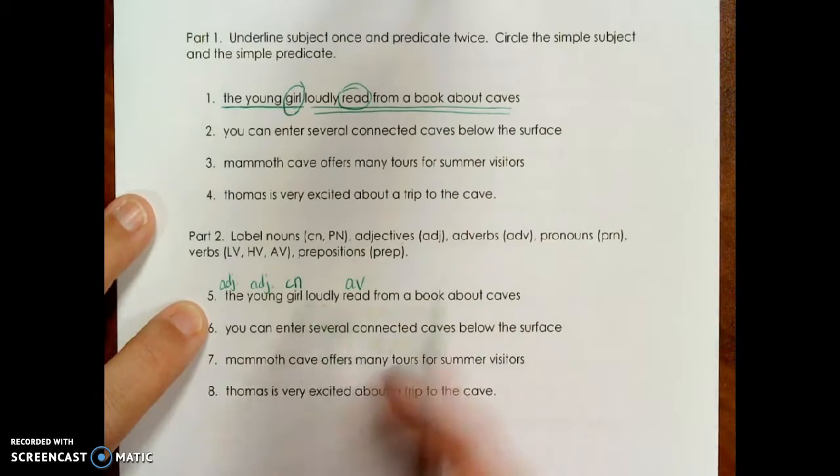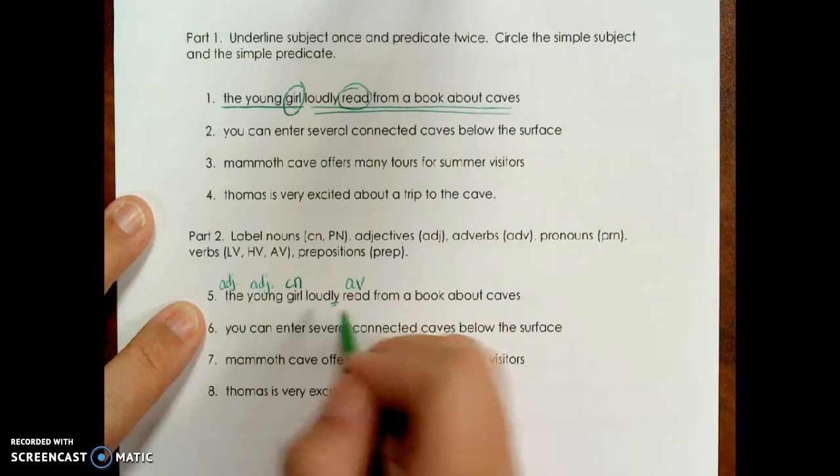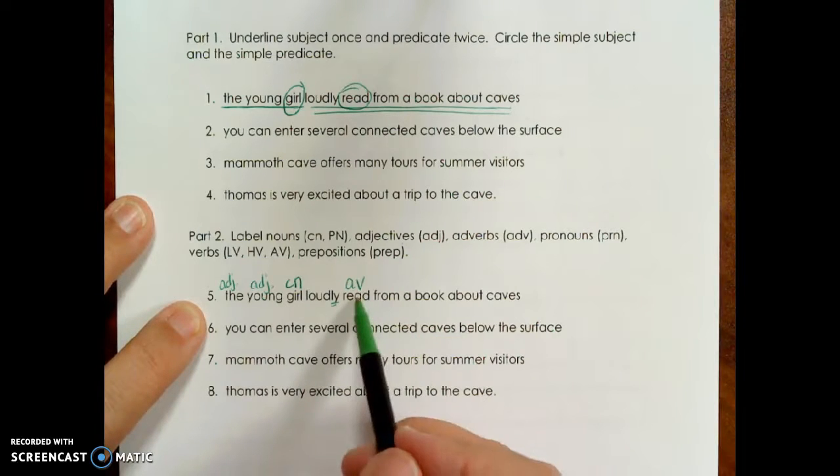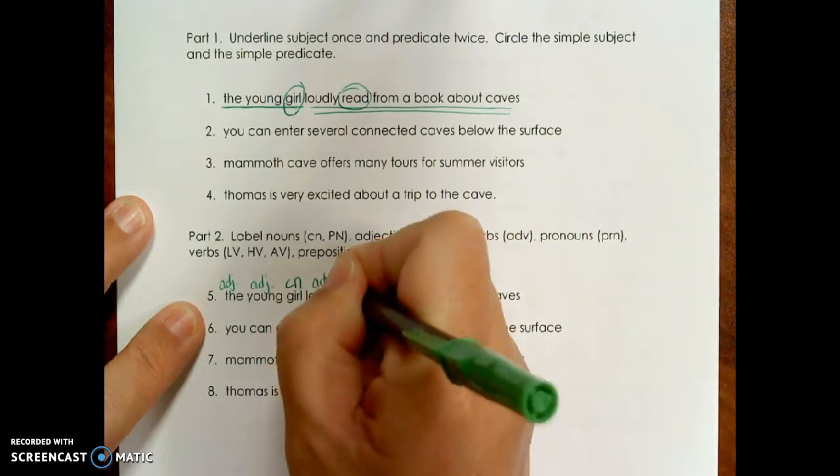Loudly. So ending in -ly is a hint. It's not a promise that it's an adverb, but it's a hint. How did she read? How did she do it? She read loudly. So it's describing that verb, making it an adverb.